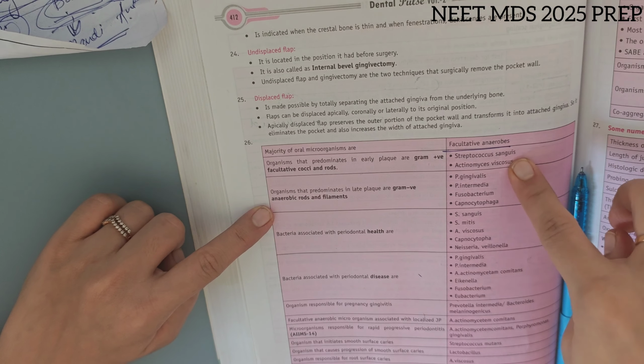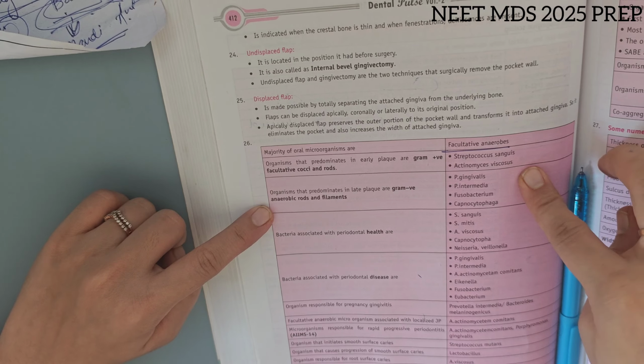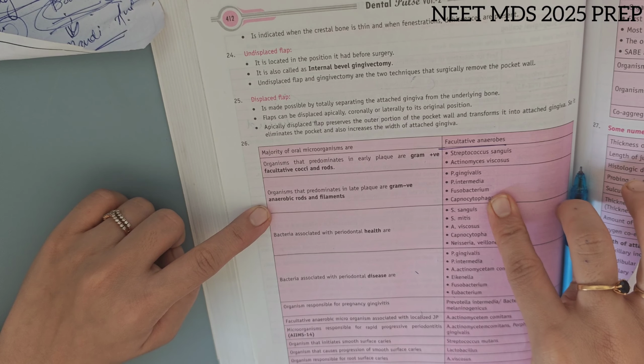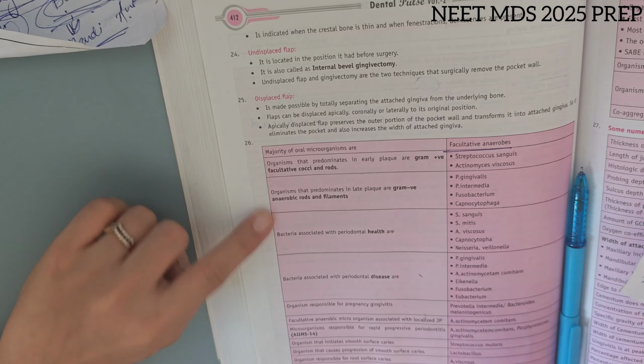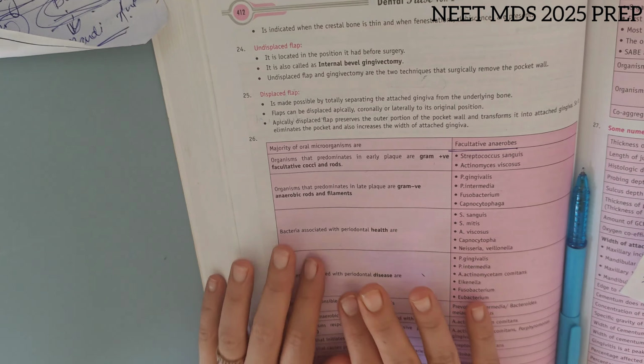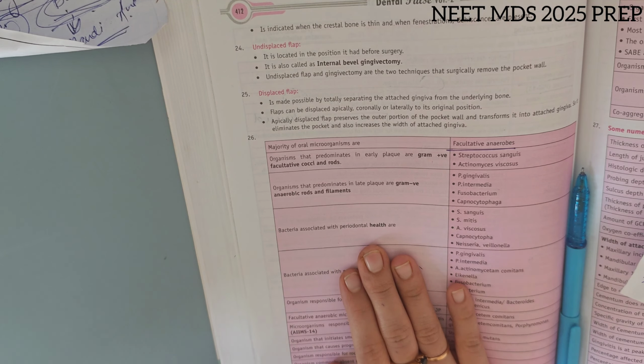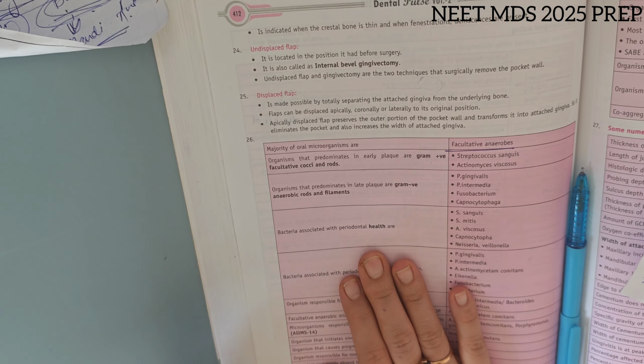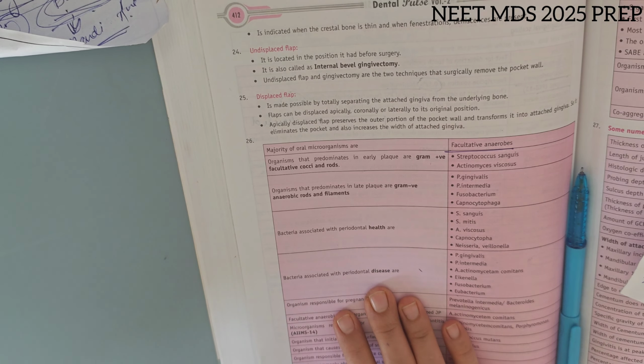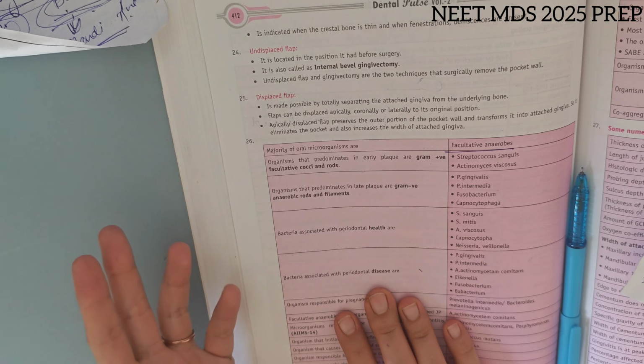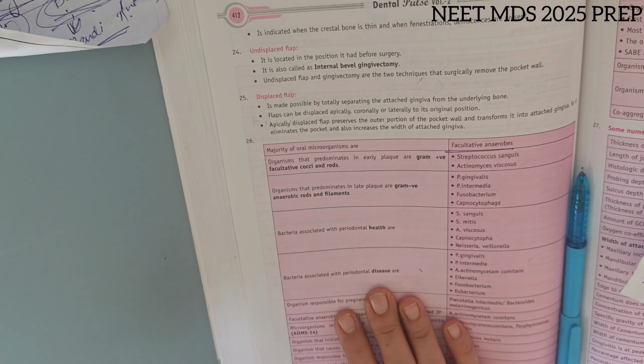So gram-positive are Streptococcus sanguis and Actinomyces viscosus, while the gram-negative are Porphyromonas gingivalis, Prevotella intermedia, Fusobacterium, Capnocytophaga. Bacteria associated with periodontal health are Streptococcus sanguis, Actinomyces viscosus, Capnocytophaga, Neisseria, Veillonella. Bacteria associated with periodontal diseases are gingivalis, intermedia, Actinobacillus actinomycetemcomitans, Fusobacterium, Eubacterium.